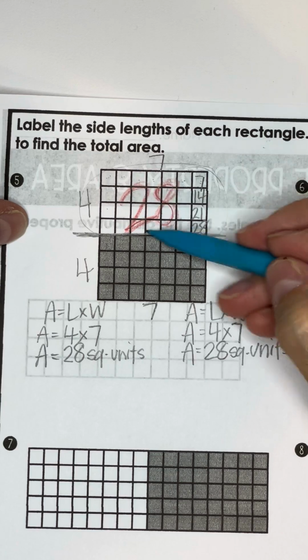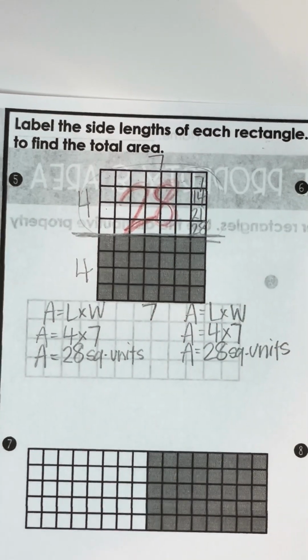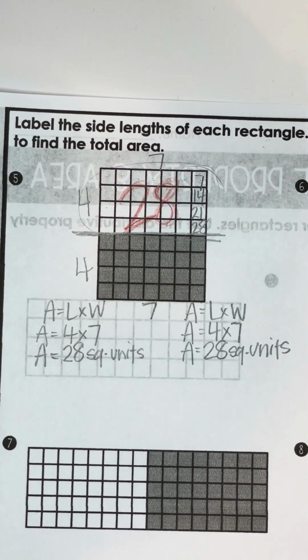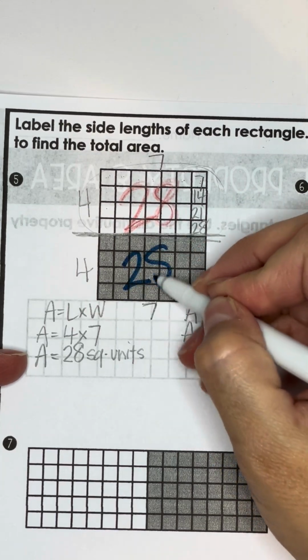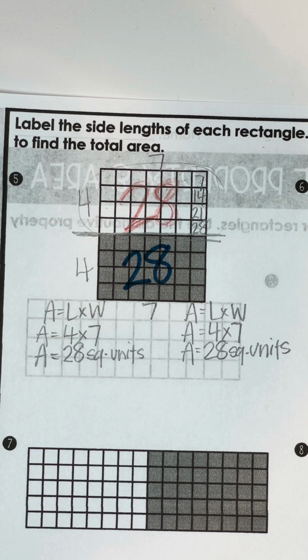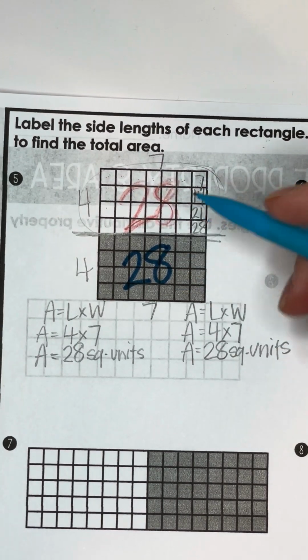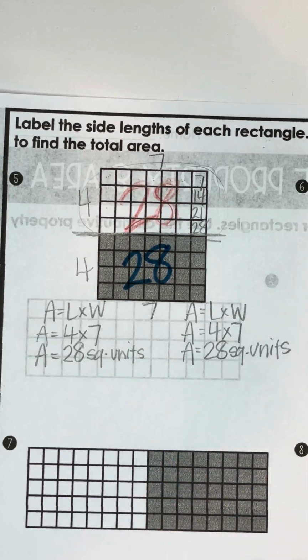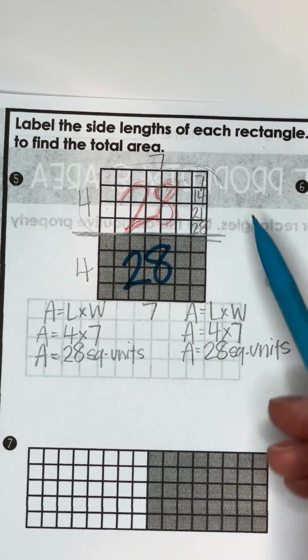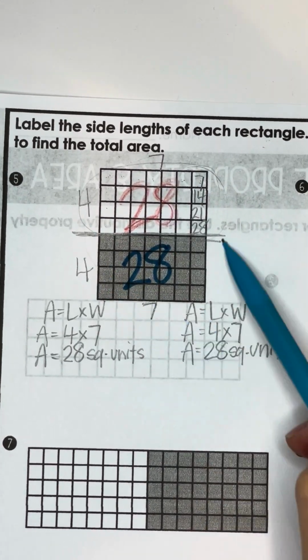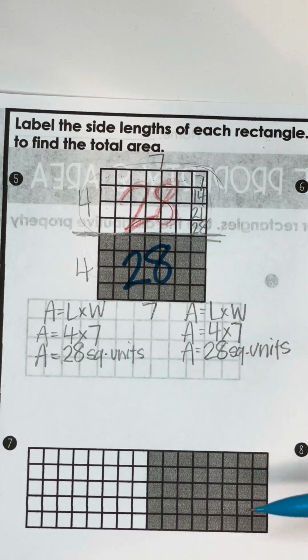Now, I know that this one is 28, and I'm going to use a different colored pencil. Don't use a marker like me, but I'm using a marker just so you can see it, okay? This one is 28, and this one is 28. So I'm going to find a little bit of space here, and I'm going to add this 28 and this 28 together to find out how much all of this is together.